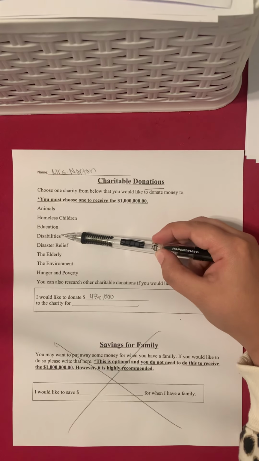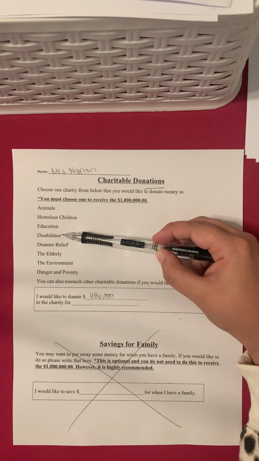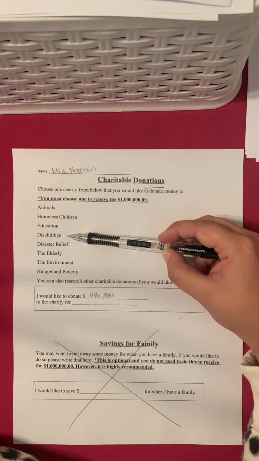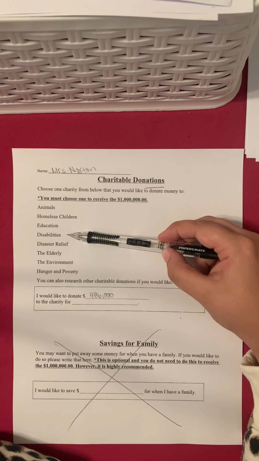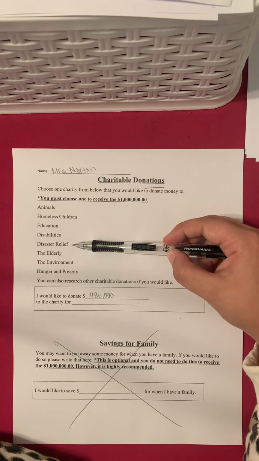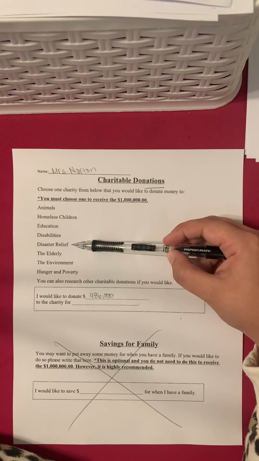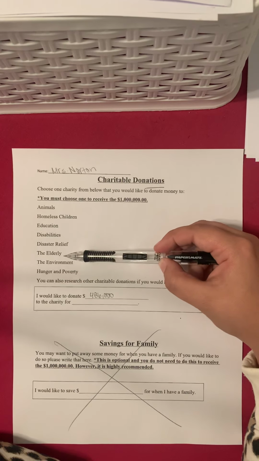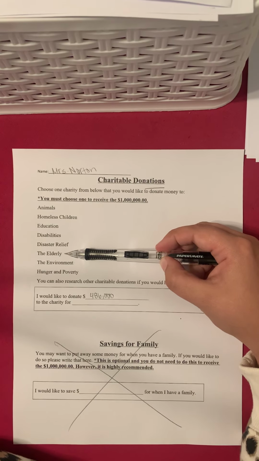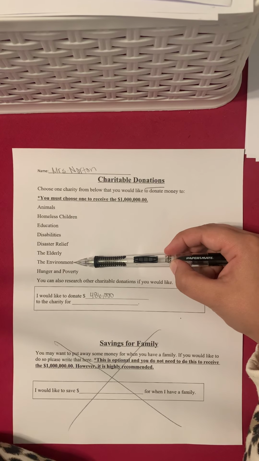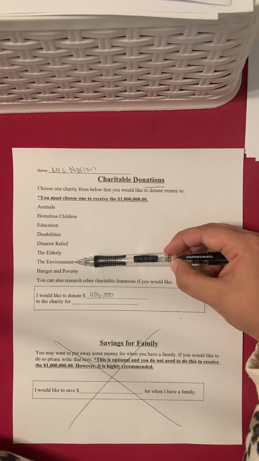But donating to disabilities usually provides money for research to help cure those things or help relieve some of the symptoms, or either money to help people with those disabilities live. Other disabilities might include being blind or being deaf, which means you can't hear. There's a lot of different disabilities out there. Disaster relief, that is like when there's a hurricane, tornado, flood, helping those people. The elderly, those are senior citizens, so people who might live in a retirement home or who are old. The environment, that's like helping preserve the environment, like to clean up trash, make our world cleaner.